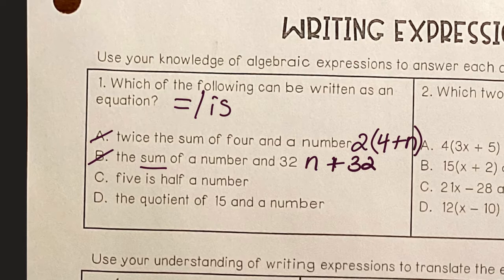C says 5 is half of a number. That means that 5 equals a number divided by 2, half of whatever that number is. I'm sure you could figure out exactly what that number would be. Because it has the word is in it, which is not completely foolproof, because sometimes they can say is less than or is greater than, and in that case you're adding or subtracting. But in this case, it's saying that 5 is equal to half of a number. So this would be our example of an equation.